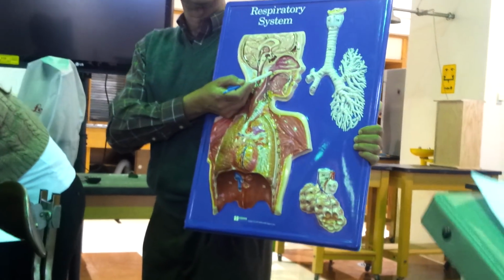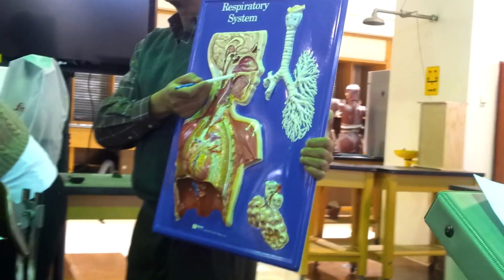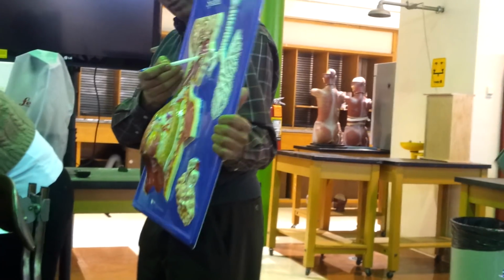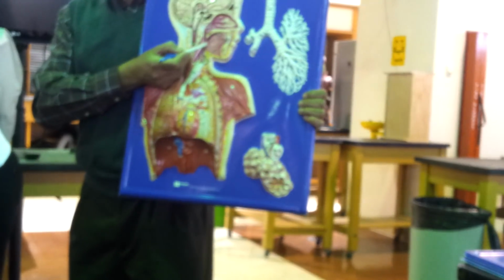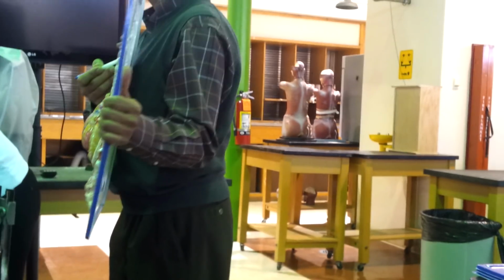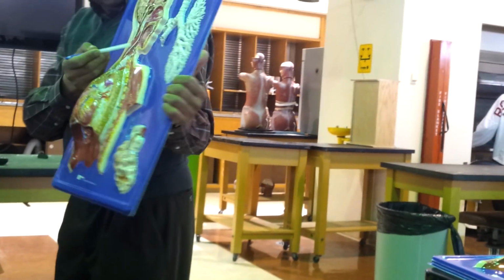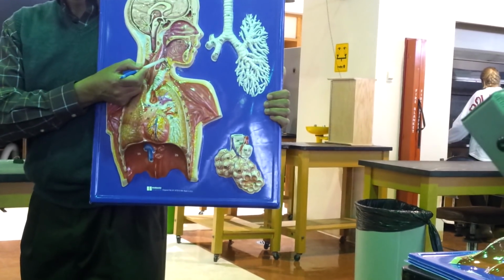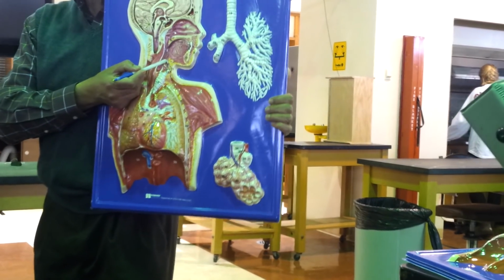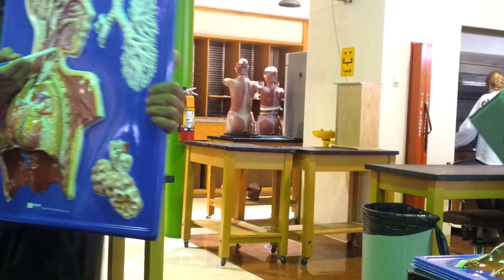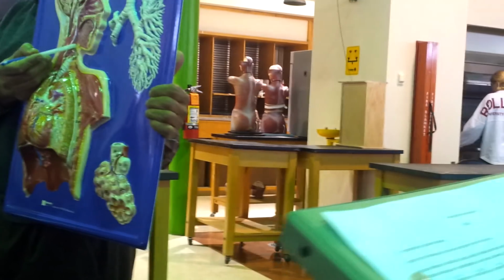This upper part is nasopharynx. Nasal cavity opens into it. The middle part is oropharynx. Oral cavity opens into it. And the lowest part is, what's the lowest part? The laryngopharynx, near the larynx.